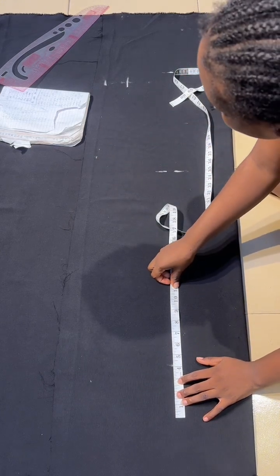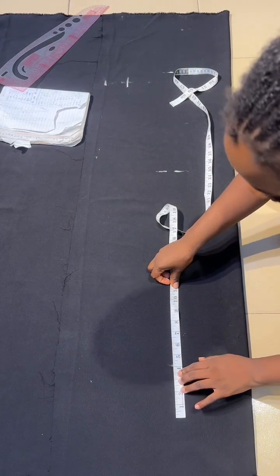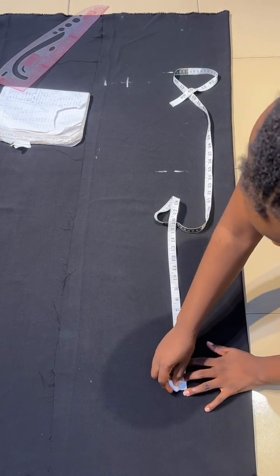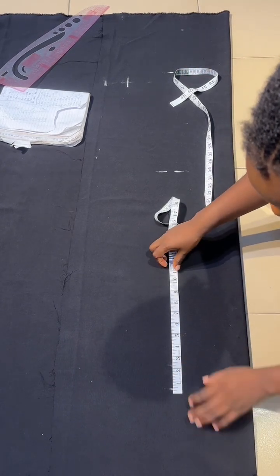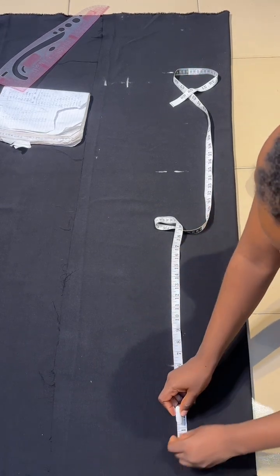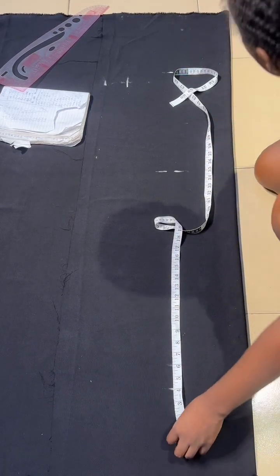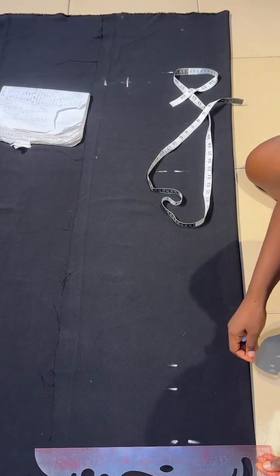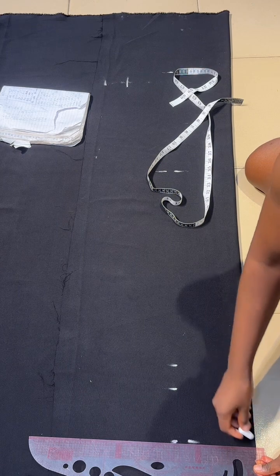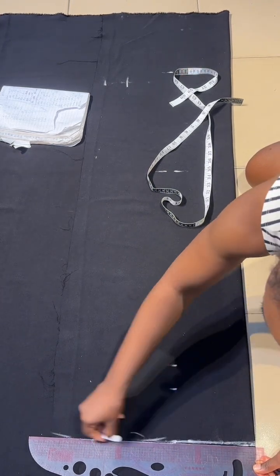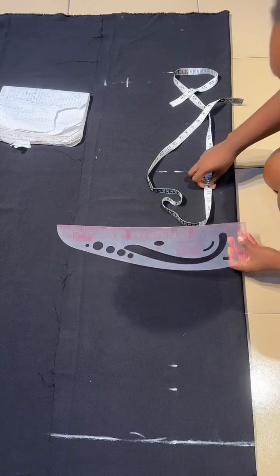I inputted it because the client wants to wear it with a 4 inches high heel, so I added 4 inches to the measurement. So if your trouser length is 40, you can add an allowance of 4, which is 44 inches, so that it will drop on the heel. We don't want it to jump up.